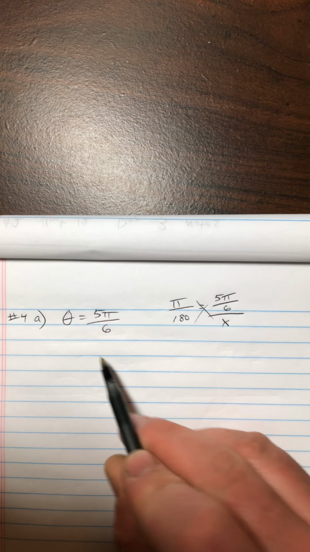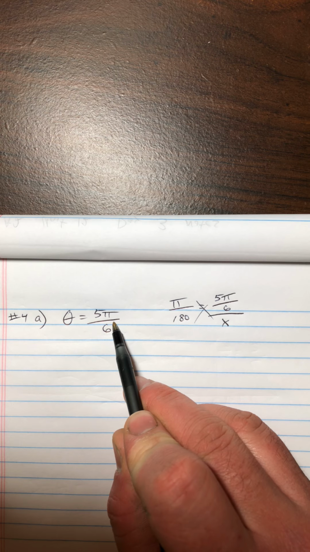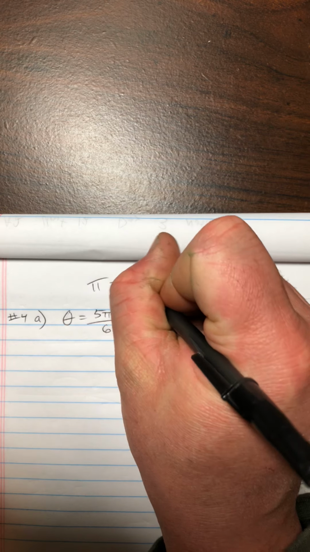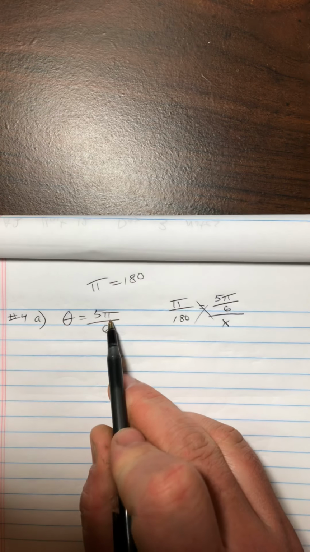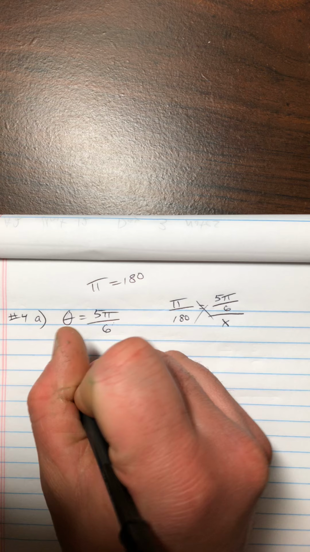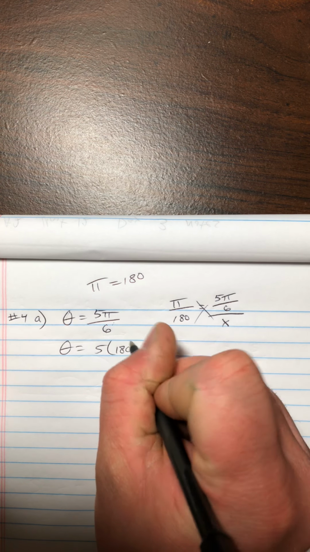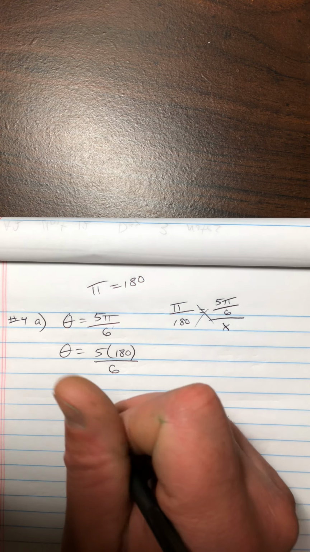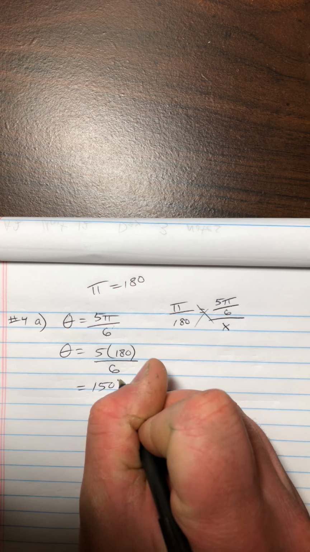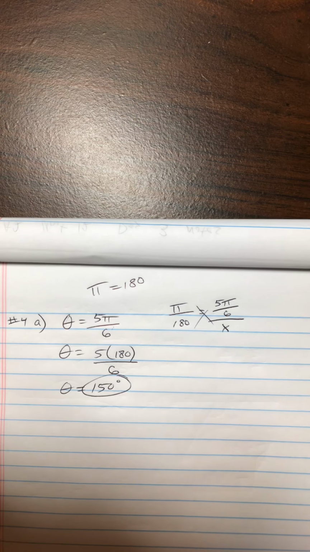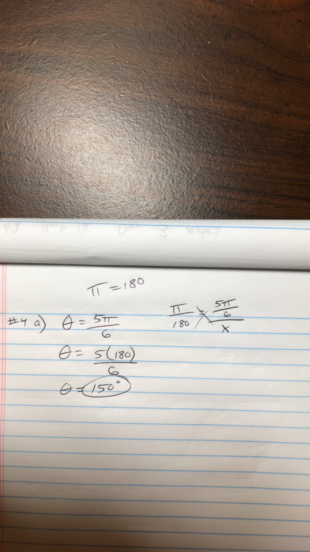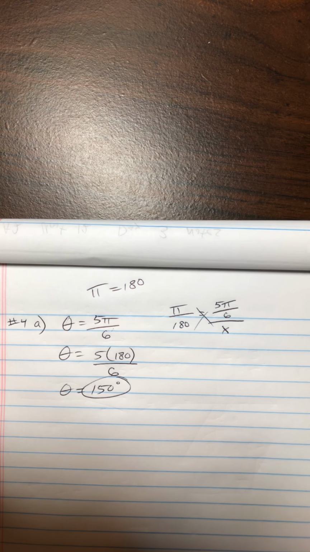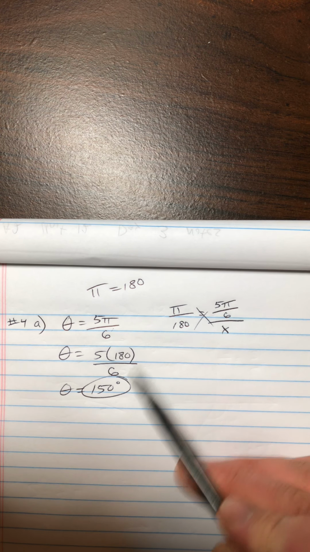I'll give you the shortcut right off the bat. First thing we did was pi is what? Pi is 180, right? Pi radians is 180 degrees. So every time I see a pi, I can stick a 180 in there. So this theta really equals 5 times 180 over 6, whatever that equals. Should be 150. Quick shortcut. There's lots of other shortcuts. I would just stick to the formula, unless you're going from radians to degrees, then you can use pi as 180 every time.